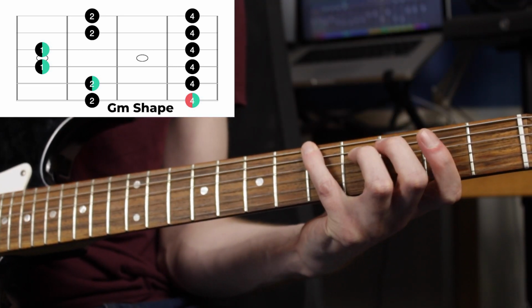It's still a minor pentatonic scale rooted on the note A, so it's still the A minor pentatonic scale, but now it overlaps our G minor shape because from our root on the low E string, the shape that moves towards the headstock is the G minor shape, so this must be the G minor shape of the minor pentatonic scale.